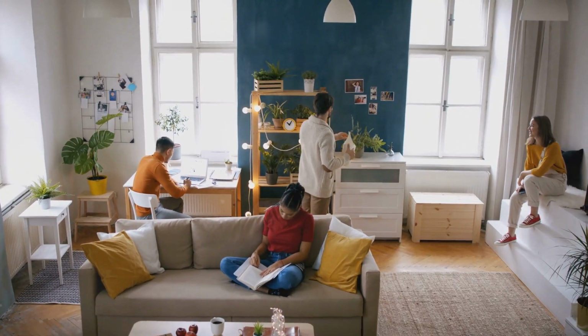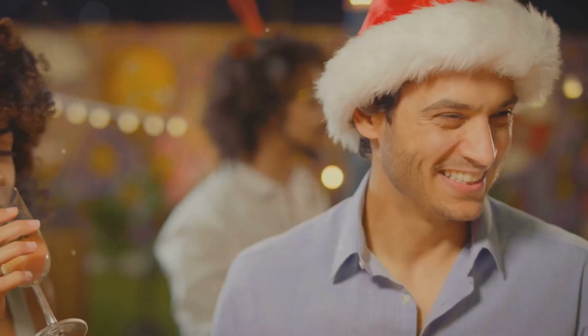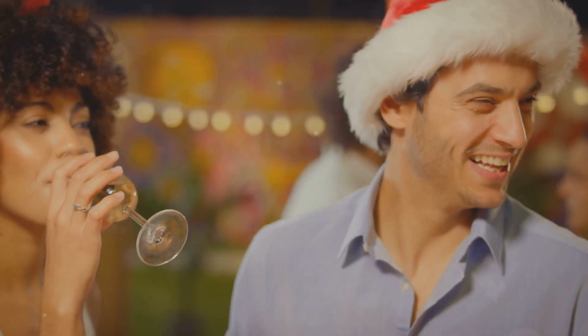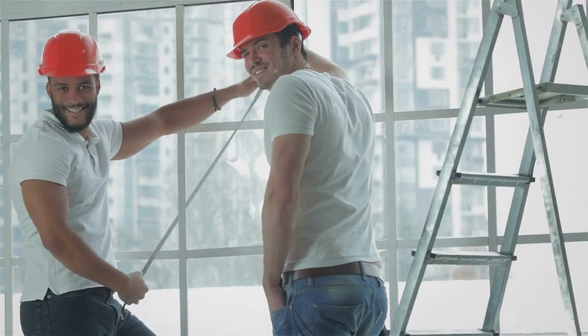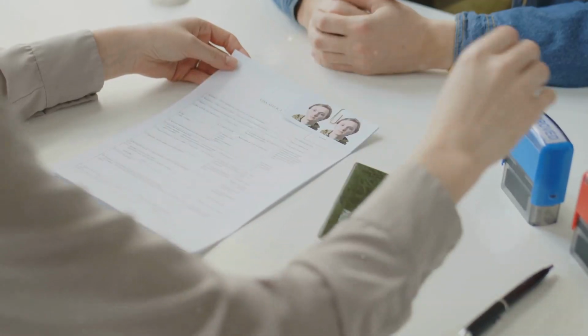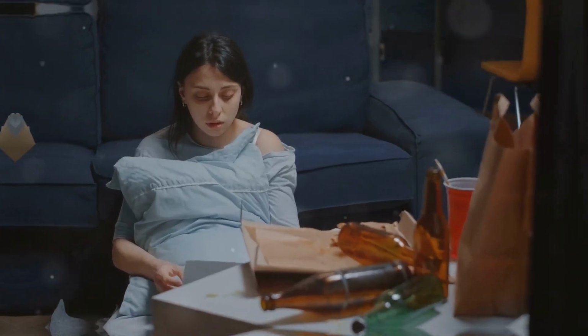Interference with reasonable enjoyment. A tenant is entitled to peaceful enjoyment of their rental unit. If a landlord interferes with that, such as by making excessive noise, showing up unannounced, or undertaking disruptive renovations without proper notice, the tenant may file a T2 complaint.